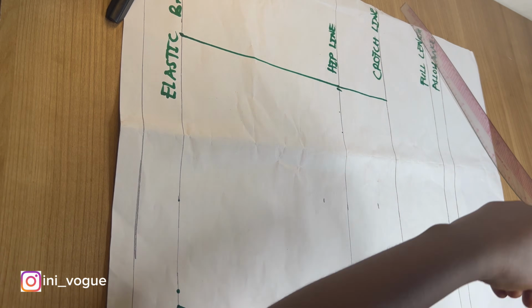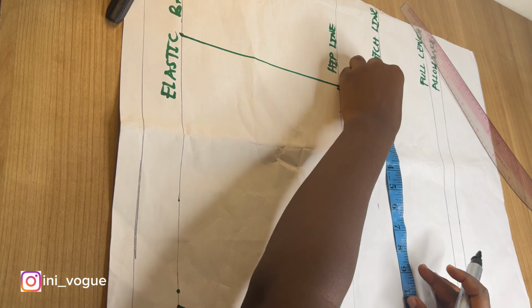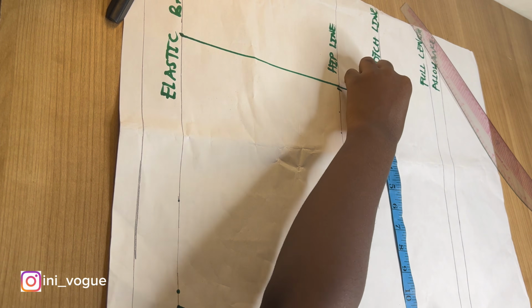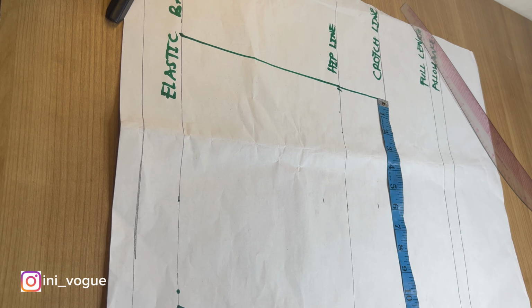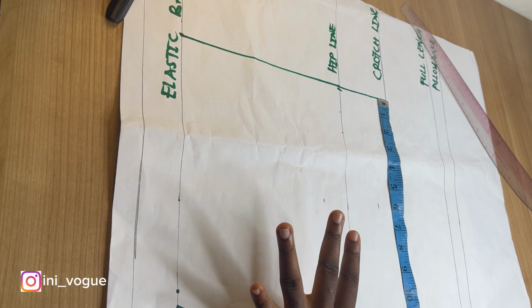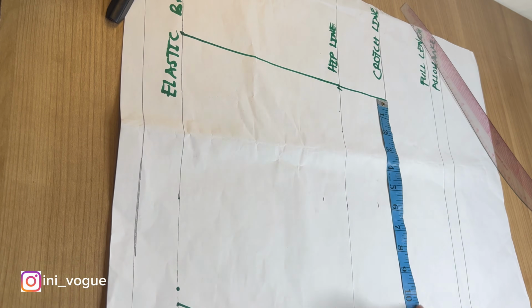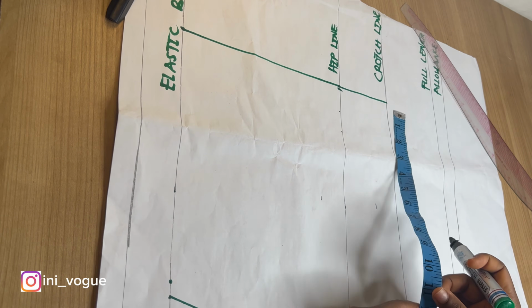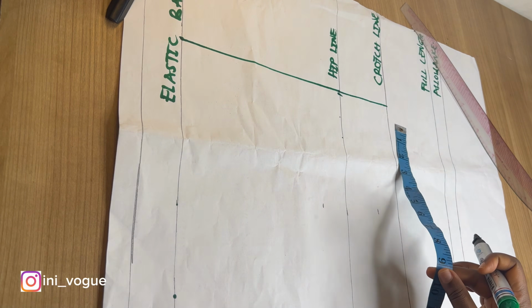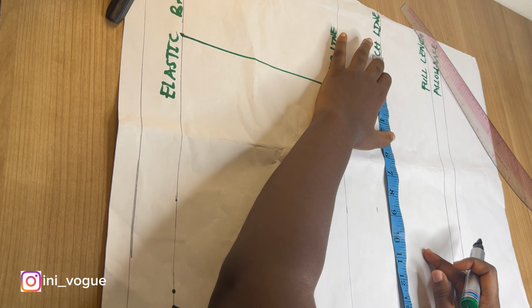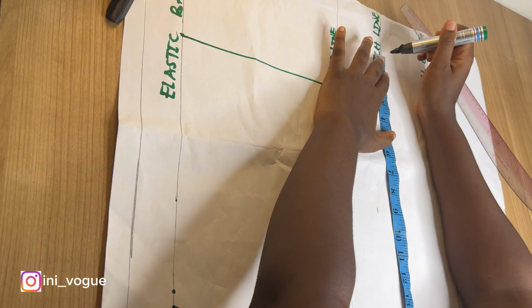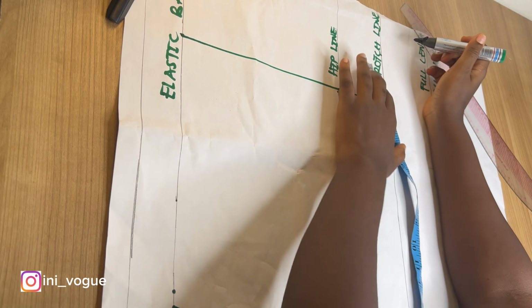Just extend that line like that so that we can get our crotch extension. And now to get your crotch extension, there are 2 ways you can do this. You either mark your round thigh measurement divided by 2 on that line, or you divide by 4. You divide what you have there on that line by 4. So after taking my measurements, I had 12 inches, and 12 divided by 4 is 3. This means I'll be extending that line by 3 inches.